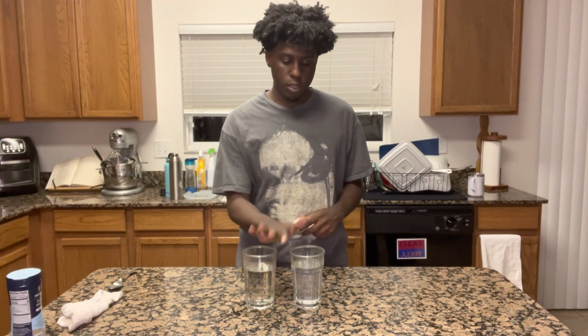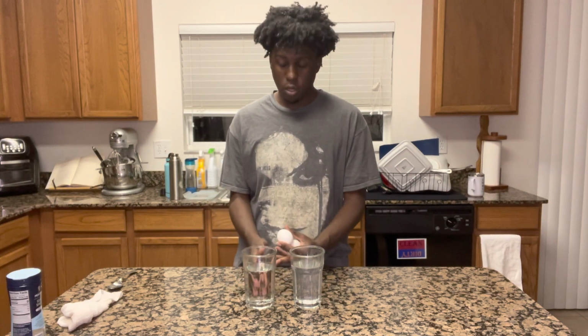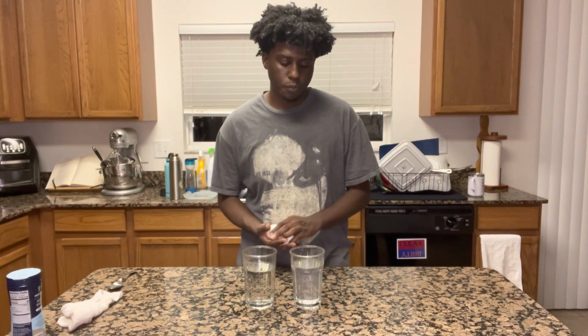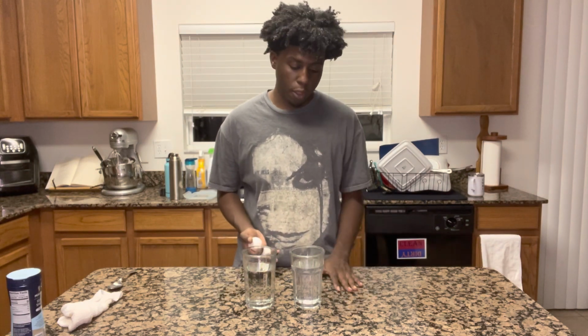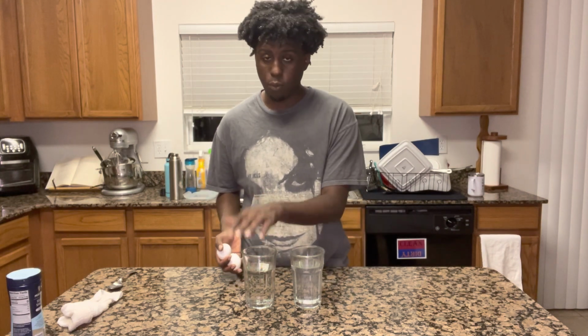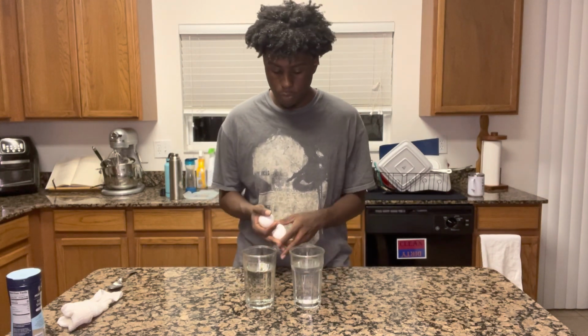To demonstrate this principle, I have two plain chicken eggs and two glasses of water. One of these glasses is a plain glass of water, the glass to my right. The glass to my left, on the other hand, is a glass of water that has salt in it. So we have a glass of plain water and a glass of salt water.